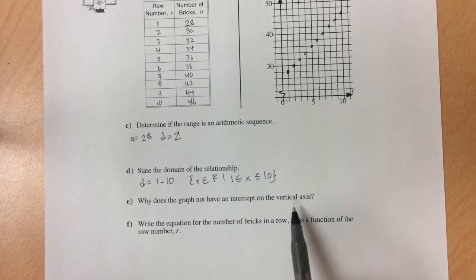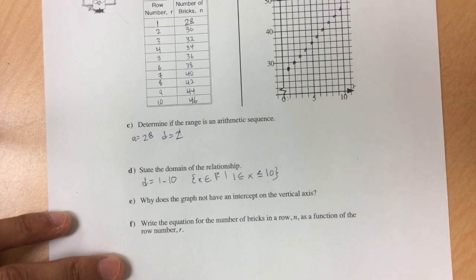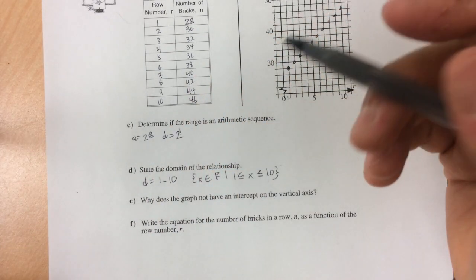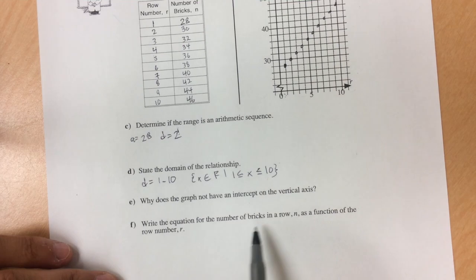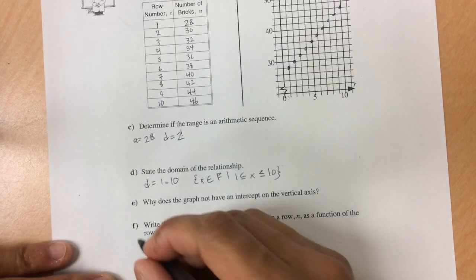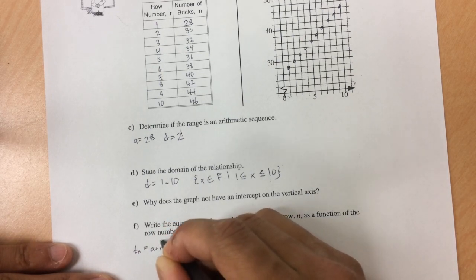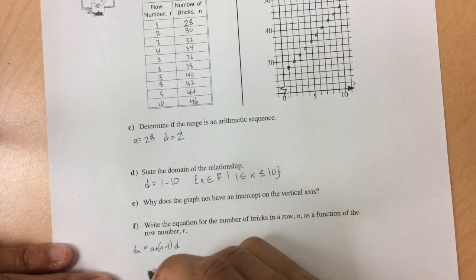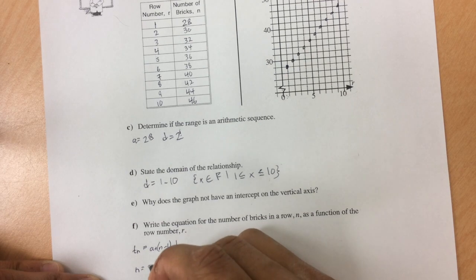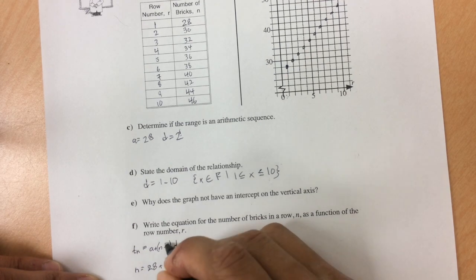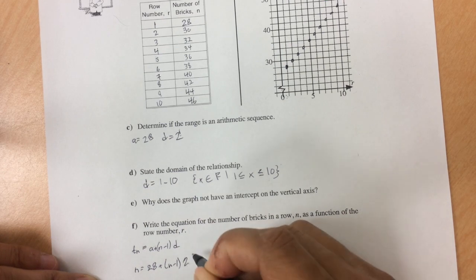Why does the graph not have an intercept on the vertical axis? Well, you can't have a row number 0. You can't have 0 rows and then have a certain number of bricks, so that's why that's not included. And now we want to write the equation for the number of bricks in a row, so any row n. So remember just our standard equation, Tn is equal to a plus n minus 1 times d, where a is 28 plus the row number, which was n minus 1, times 2.